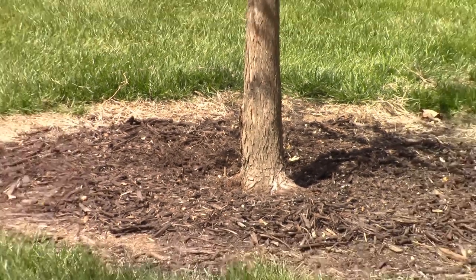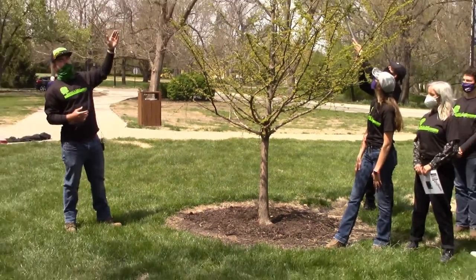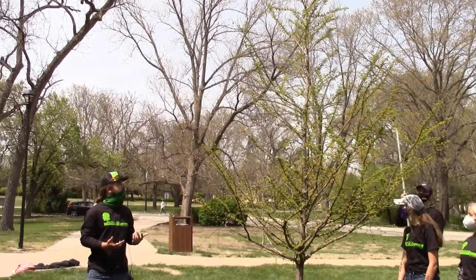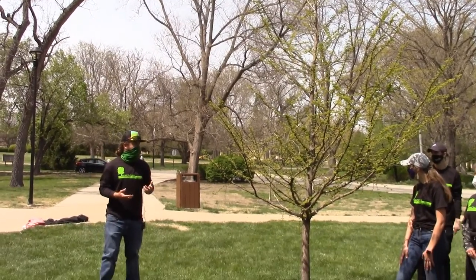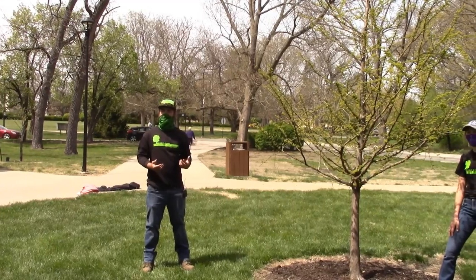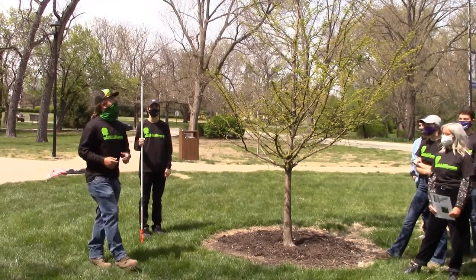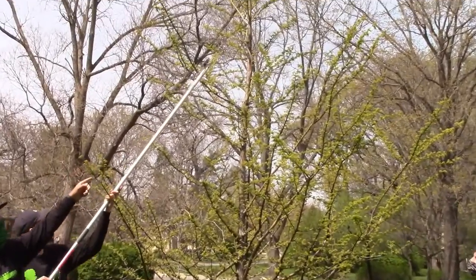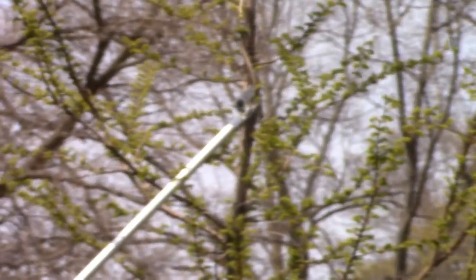And then also you just want to look around and see if there are any dead branches, or any chances of a codominant central leader. That can affect the tree's health long term. You just want to check everything out and make sure there's nothing too crazy going on at the beginning. For example, here we have this branch about two-thirds of the way up the tree that's crossing over, and that's one you would want to remove right off the bat.